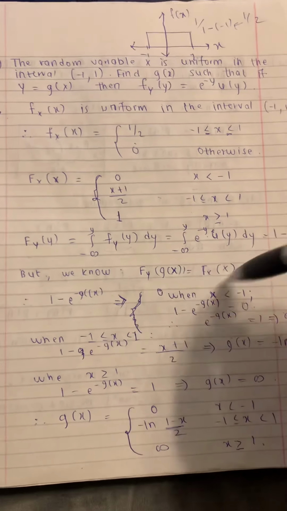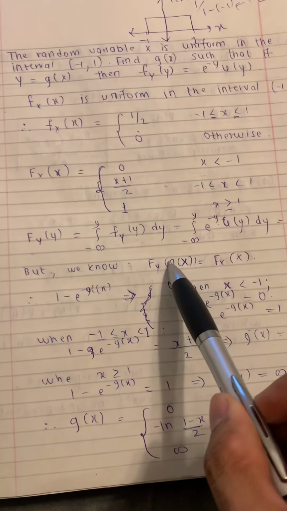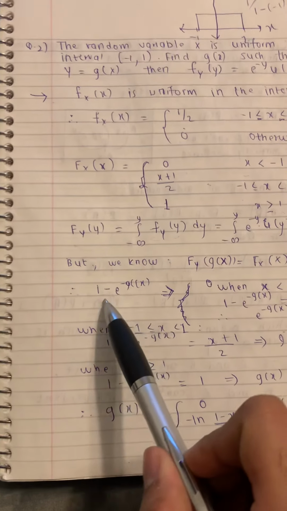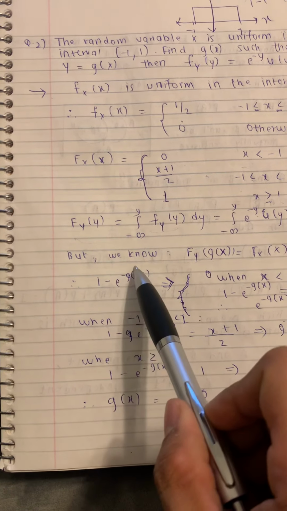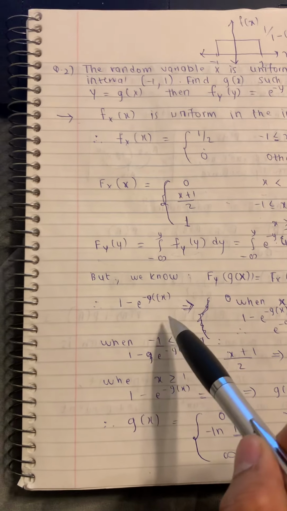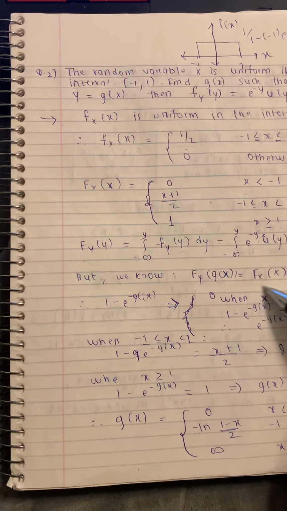We use this formula and just substitute the value. So we substitute g of x instead of y in the function of y, so 1 minus e raised to minus g of x would be our value for the left hand side, and for the right hand side we substitute the value of x.